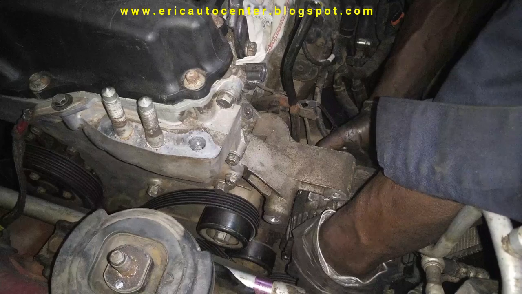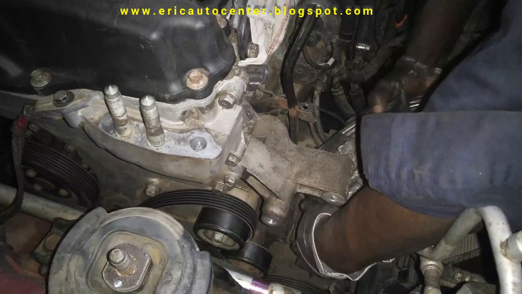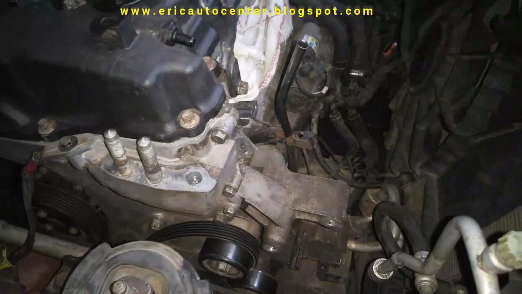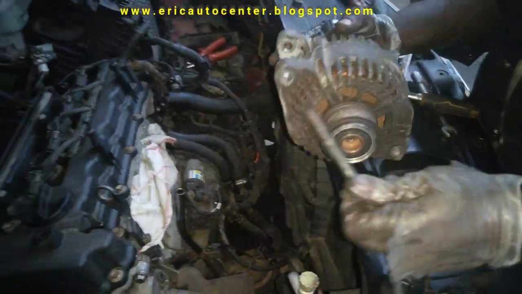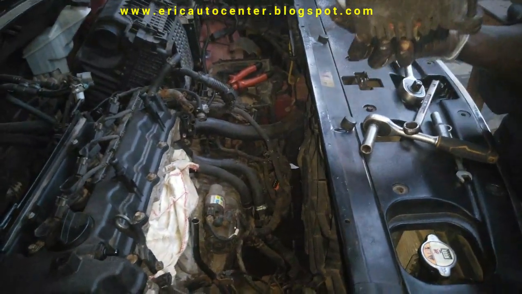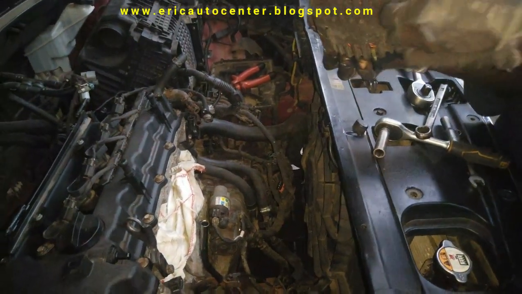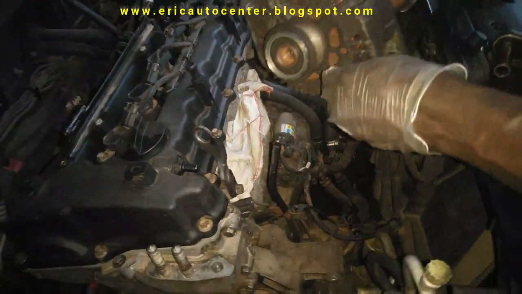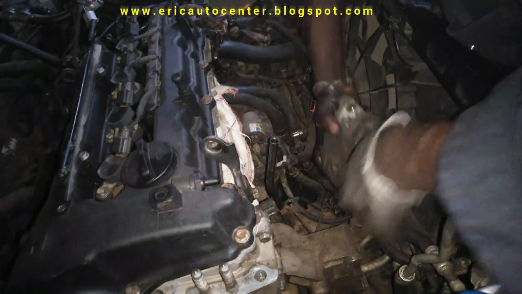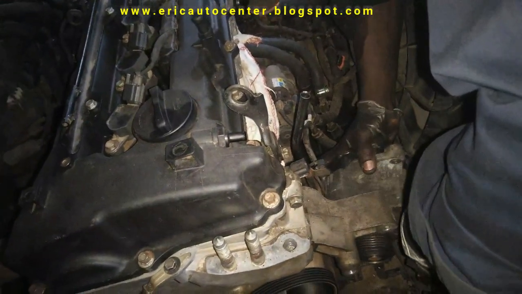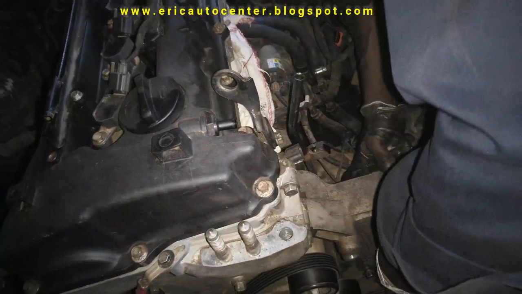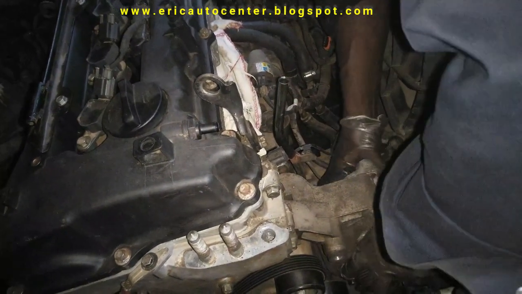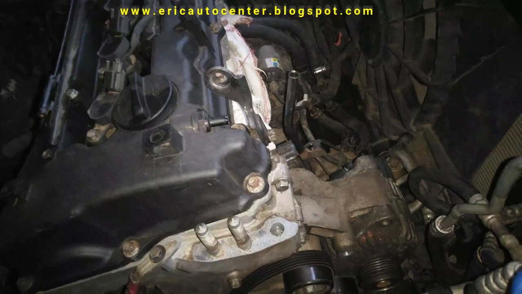Oh, I think I have to do it. Okay, it's in the right direction. Let me turn it. Okay, this is how you can perform it. Okay, so this is how you can fix this alternator. All right, it has entered.